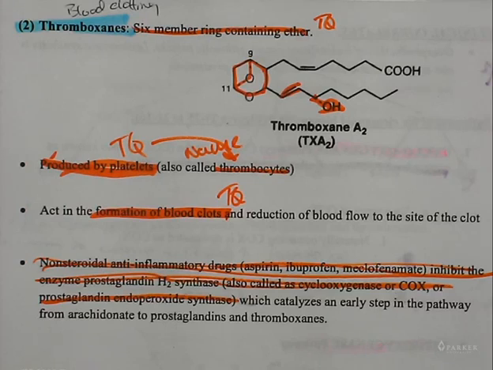So, 6-member ring, make sure you know that. It contains an ether, which is this hook right there. So 6-member ring containing an ether, but primarily you want to know it's a 6-member ring. Thromboxanes do 2 things. Actually, they do 1 thing we care about. They produce blood clotting, which means that they are produced by platelets because platelets clot blood. Thromboxanes are produced by platelets.